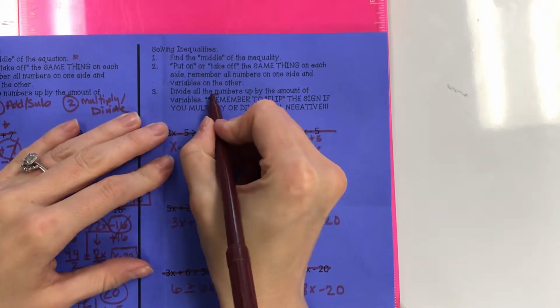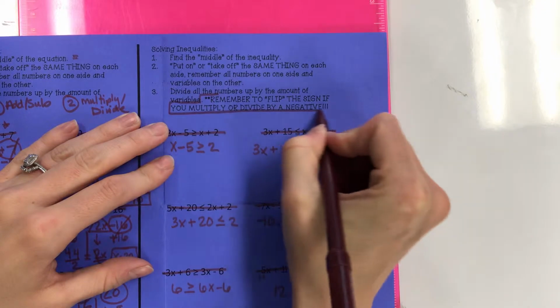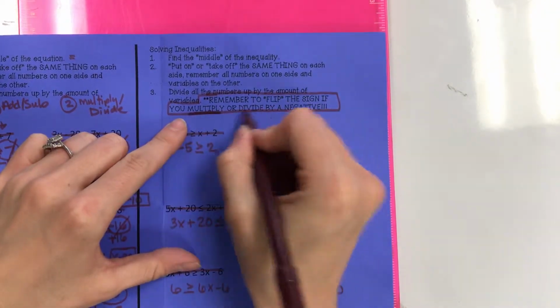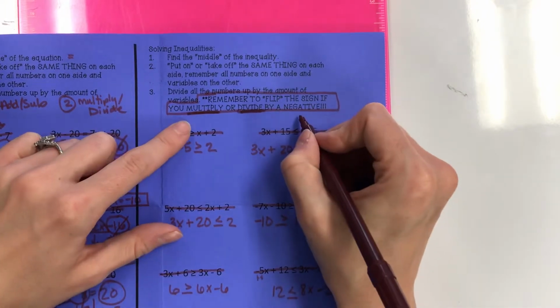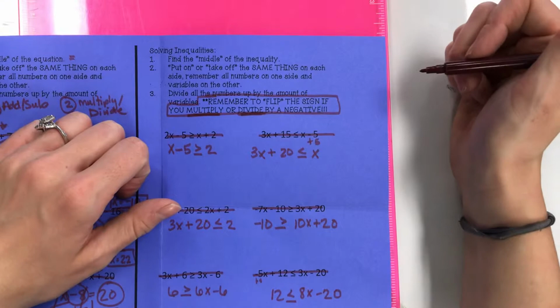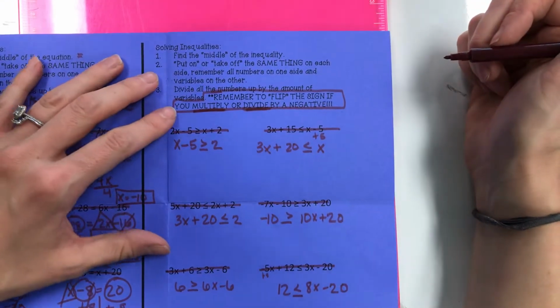Okay, that's really the most important part. The only time you flip your sign around is if you multiply or divide by a negative. So if your very last step involves multiplying or dividing with a negative, then you'll flip your sign.